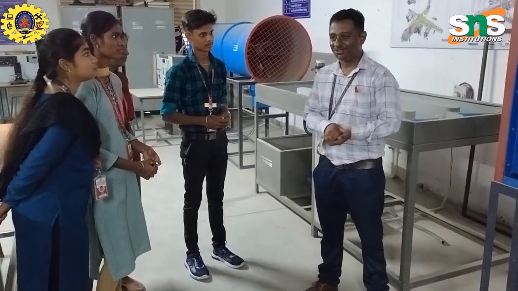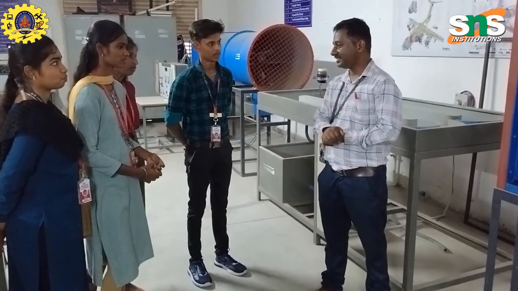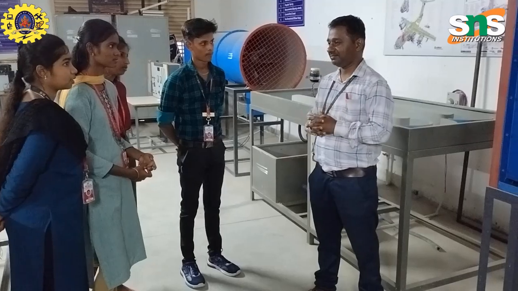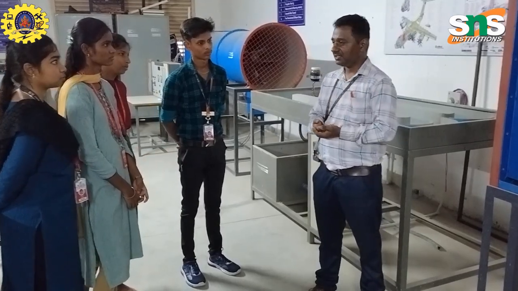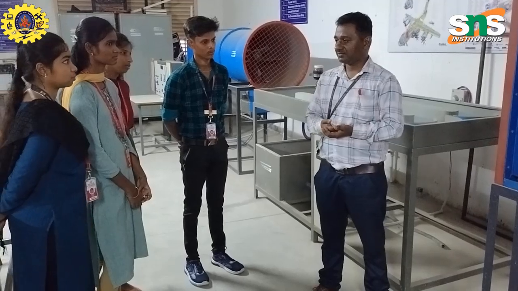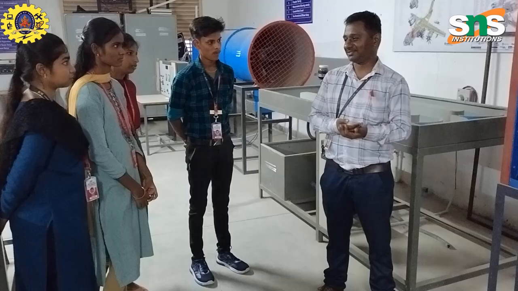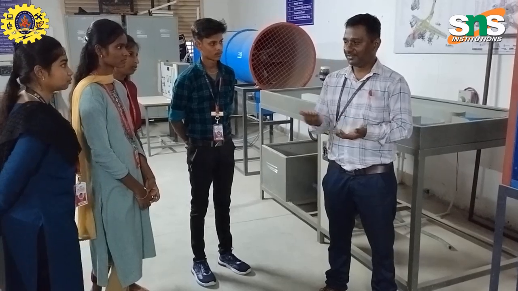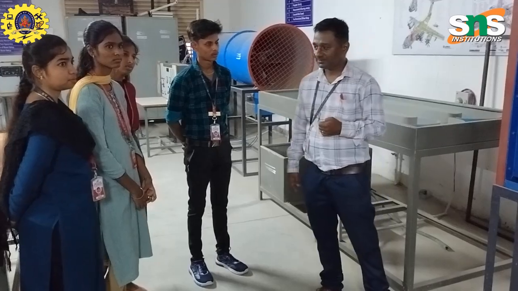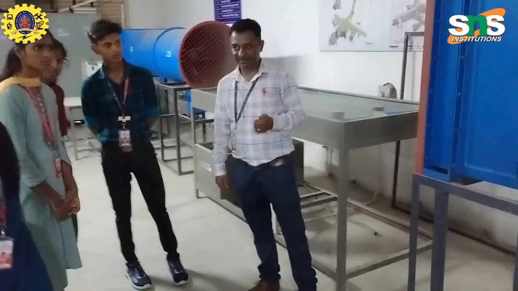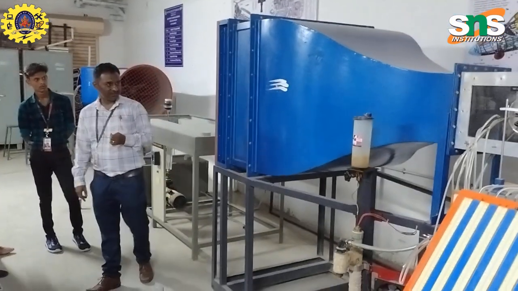First of all, we should know what type of wind tunnel it is. It is a suction type, low speed wind tunnel. Low speed wind tunnel means the Mach number is less than 1, very less. You just go and see the test section: 300 mm by 300 mm.